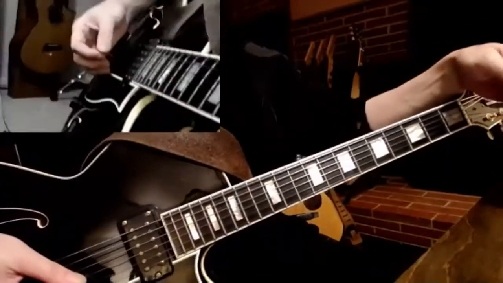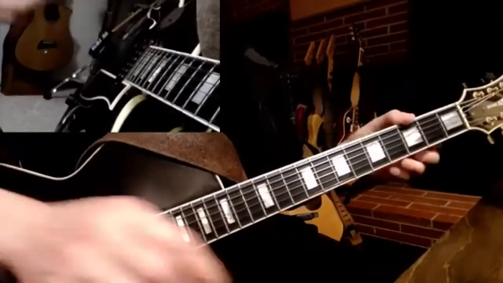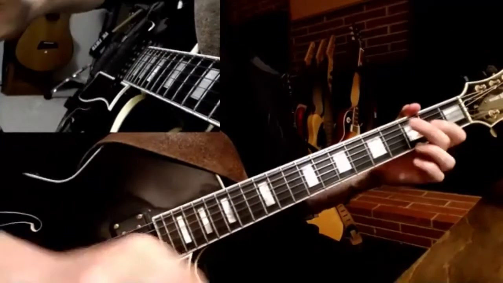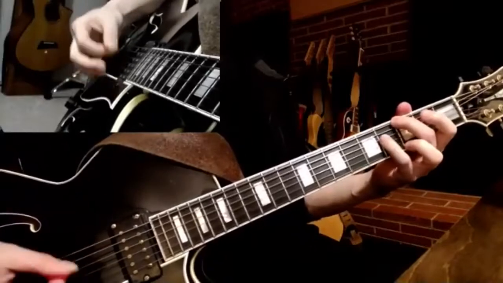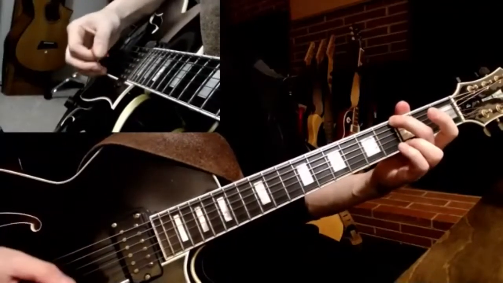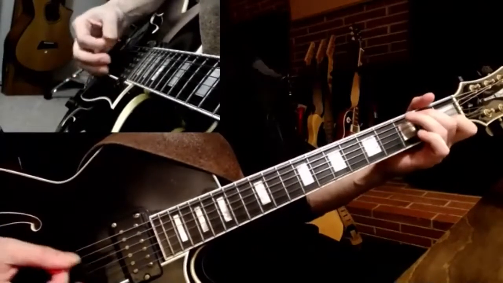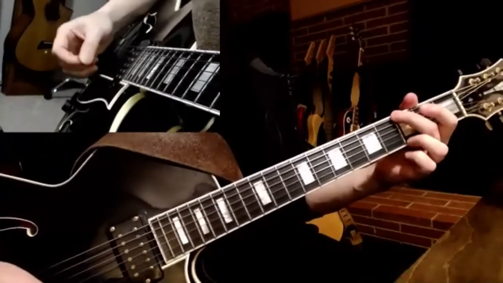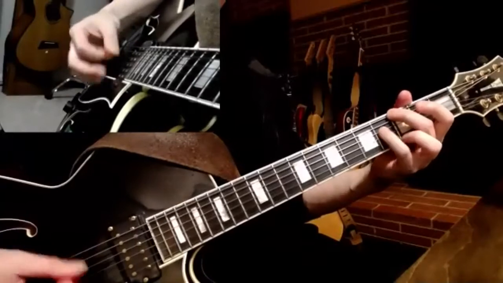Oh, look, there's the rest of the room. Okay, I think you can see some stuff now. All right. Pardon me, I'm being a television producer, and now I'll play guitar.